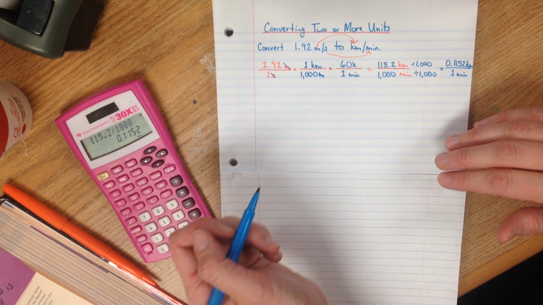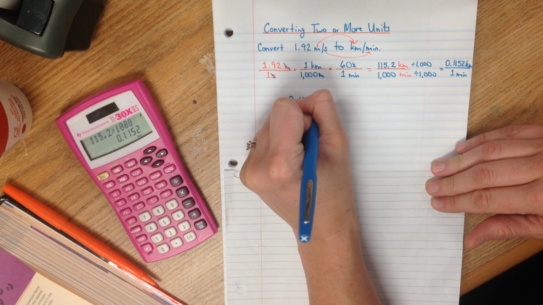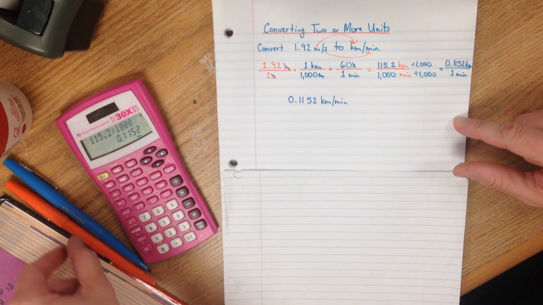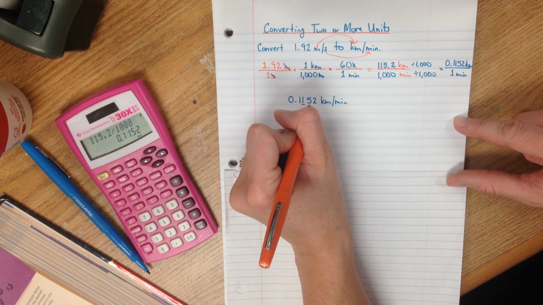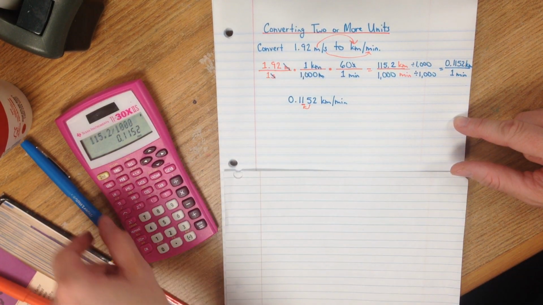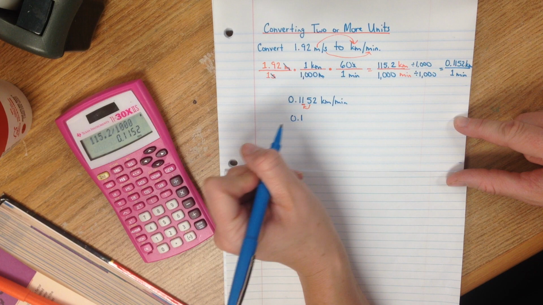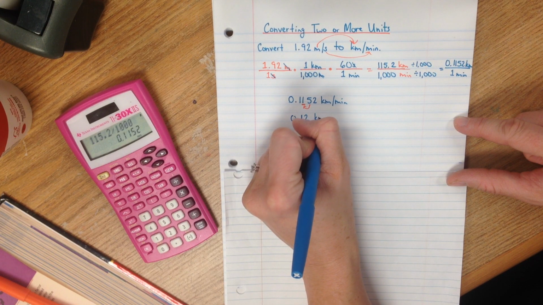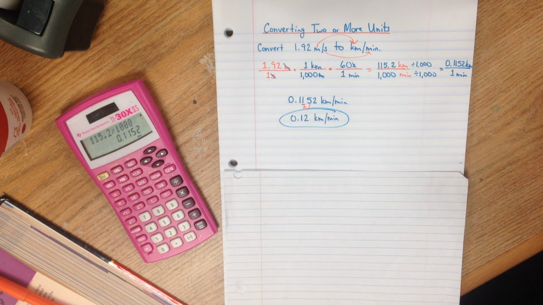Okay, so then my answer would be, let's say I'm going to round it to the nearest hundredth. I have 0.1152, and I take this and rewrite it as kilometers per minute, like that. I want to round to the hundredths place. That's right here. Okay? So to round to the hundredths place, I need to look at the digit to the right of it. Everything to the left stays the same. So that 0, the point, and the 1 are going to stay there. What's this 5 going to do to that 1? It's going to make it round up to a 2. And so 1.92 meters per second is 0.12 kilometers per minute.